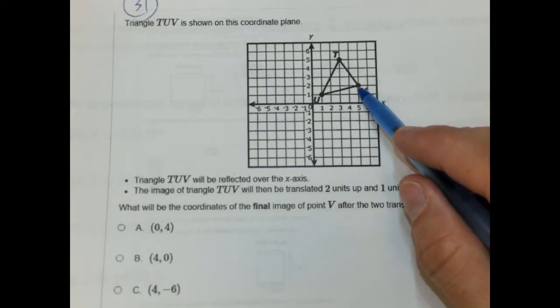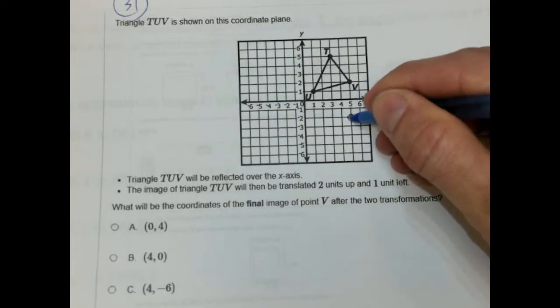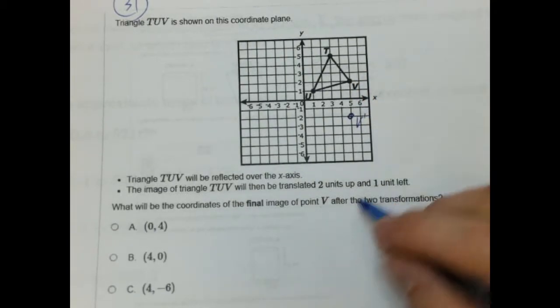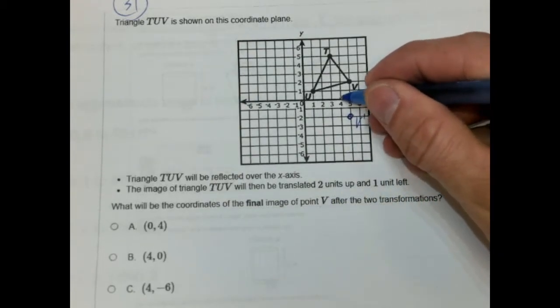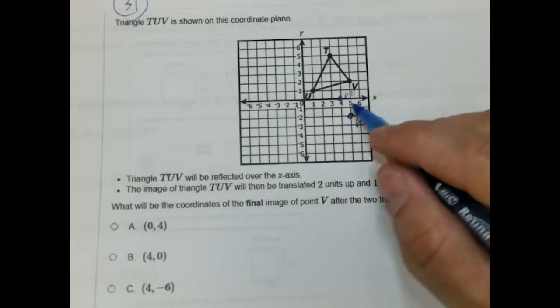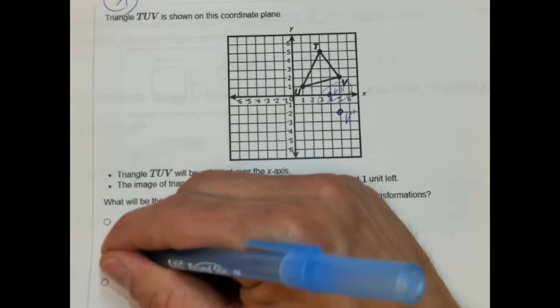So V's here. They're going to reflect over the x-axis, so V would go 1, 2, 1, 2. This is where it would go after the flip, V prime. And then it's going to go 2 up and 1 left. So 1, 2, 1 left. So V double prime would be here, which is 4, 0, which is our option here.